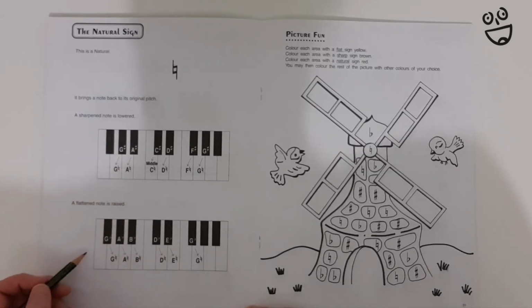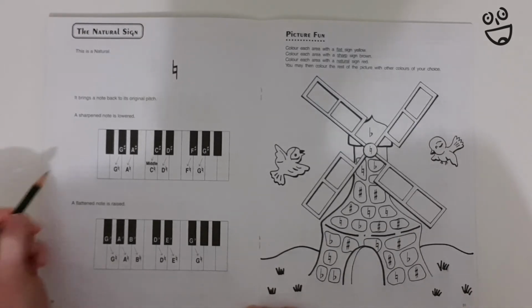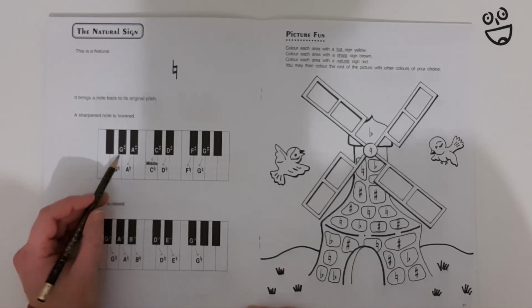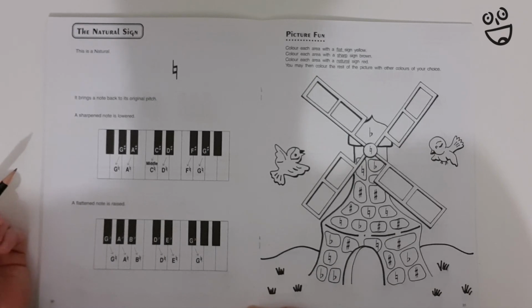Sometimes it raises a note. So if the note was G flat, then a G natural is going to be a semitone higher. But if it was a sharp, G sharp, then the G natural means that it's going to be a semitone lower.